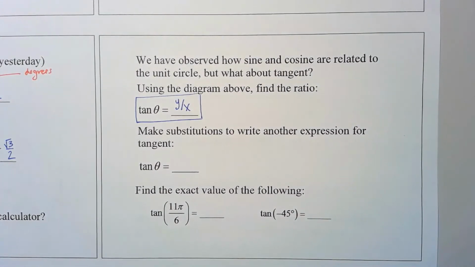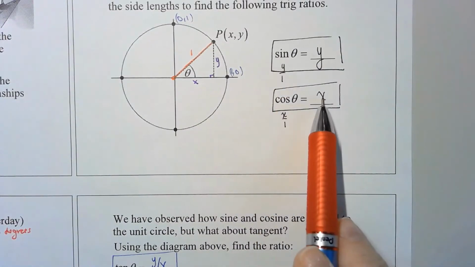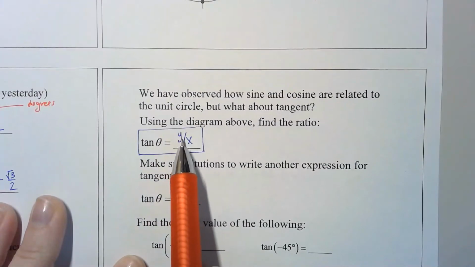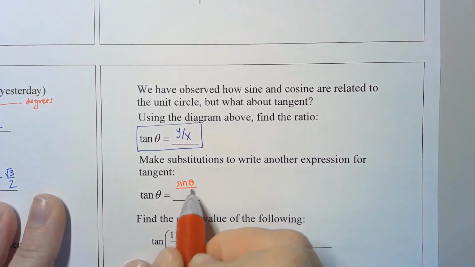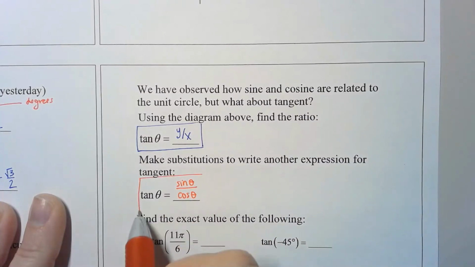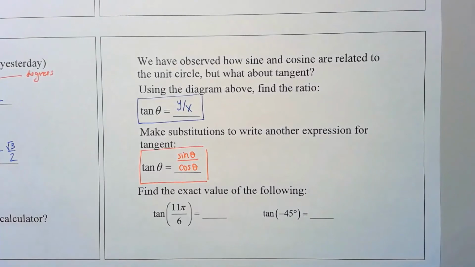Okay. Well, it says make substitutions to write another expression for tangent. So I'm going to slide back up. Do you remember how y was the sine of theta and x was the cosine of theta? So instead of saying y divided by x, we could say that y equals the sine of theta and x equals the cosine of theta. So that's another relationship. Tangent is the same as sine over cosine.